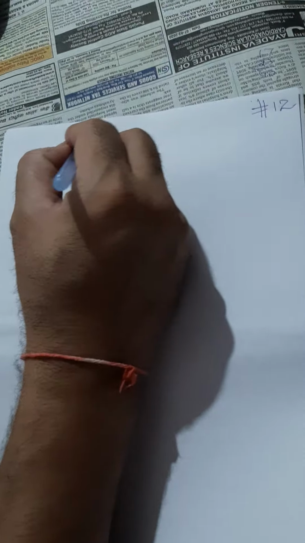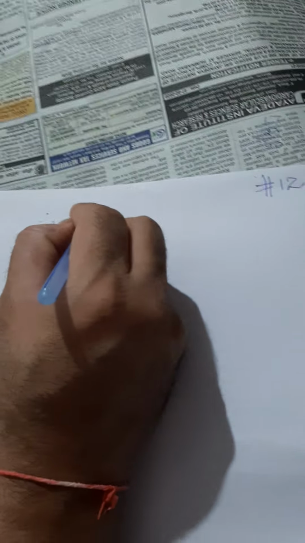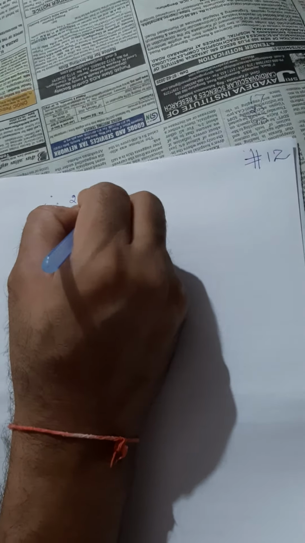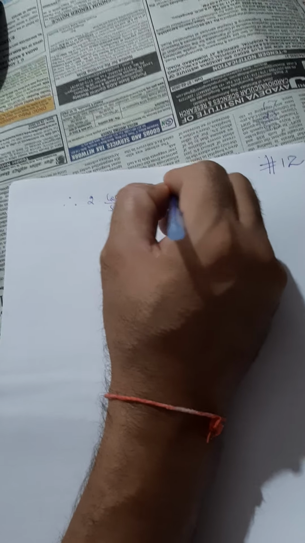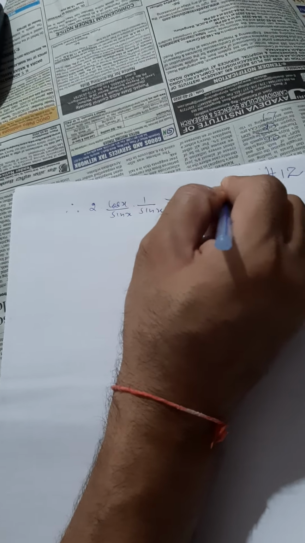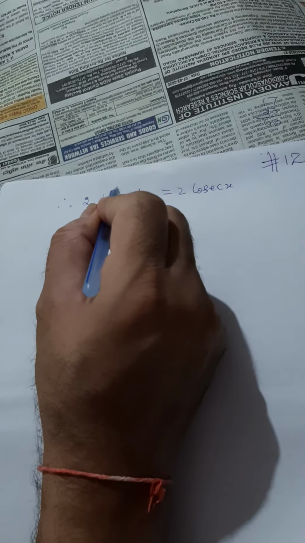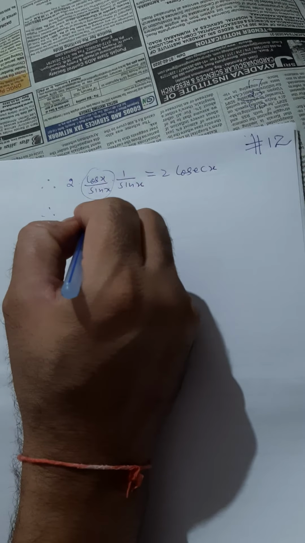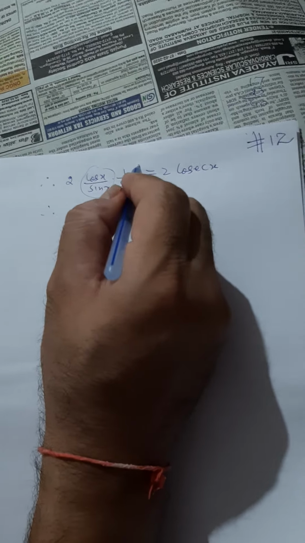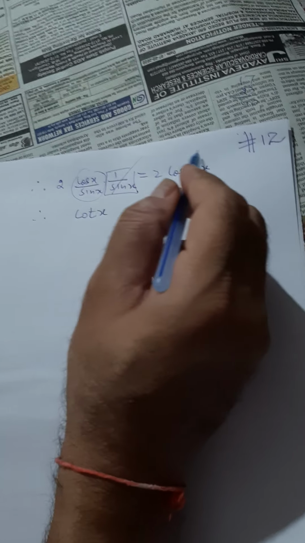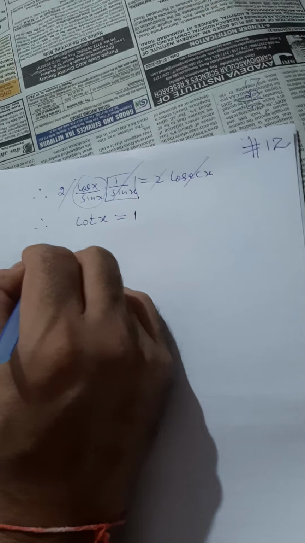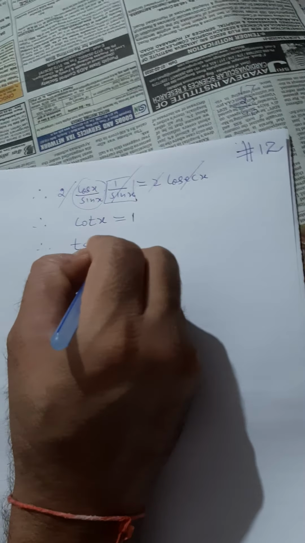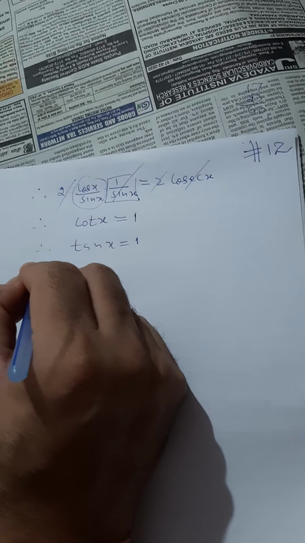So the next step will be, this is twice cos x minus sine, cos by sine into 1 by sine equals twice cosec x. So this is just cot x. 1 by sine is cosec, and cosec will get cancelled, 2 will get cancelled, so this is equal to 1. So therefore tan x equals 1, just taking reciprocal.